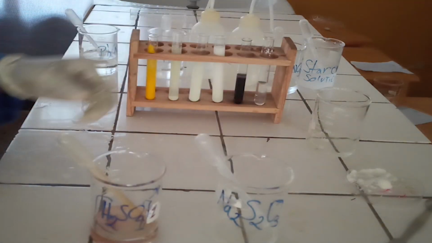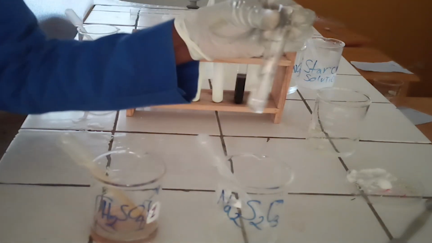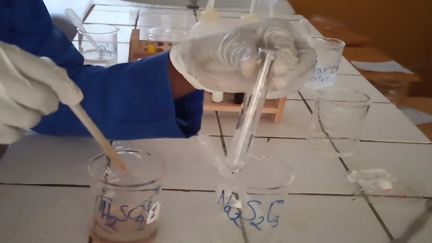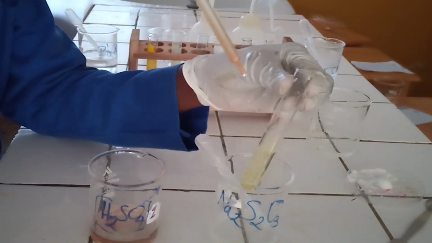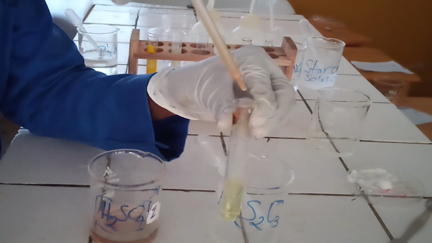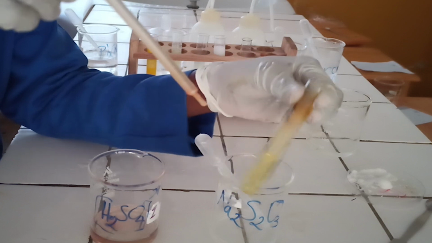Third confirmatory test. To the sixth test tube, add few drops of concentrated sulfuric acid followed by sodium thiosulfate solution. As you see, concentrated sulfuric acid reacts with iodide ion to form brown solution of iodine.